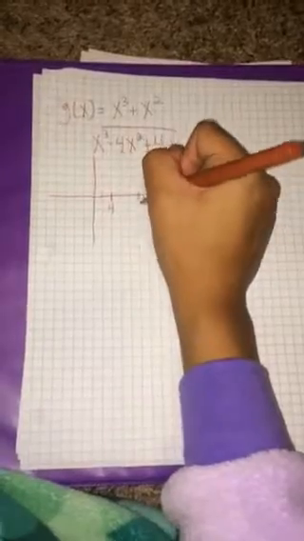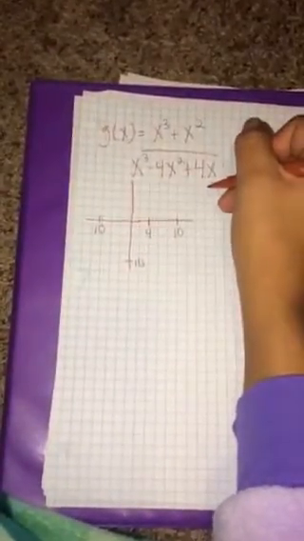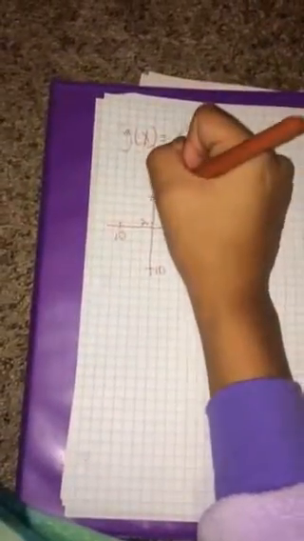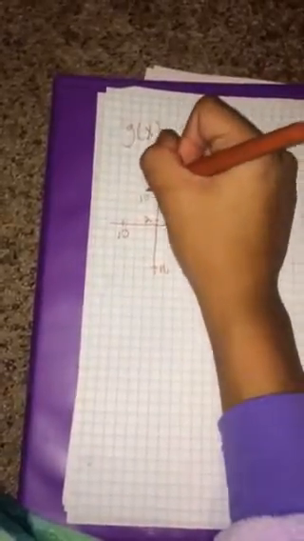So let's graph it. I'm just going to be graphing it here, placing the numbers based on the calculator graph so that we can get the points that we really need.